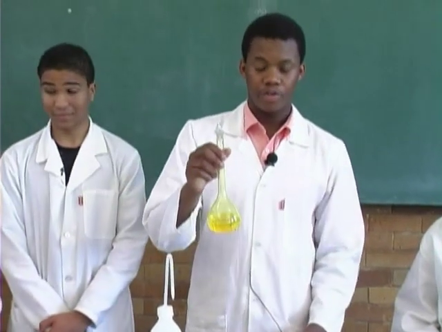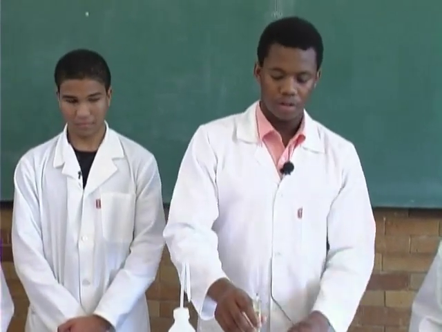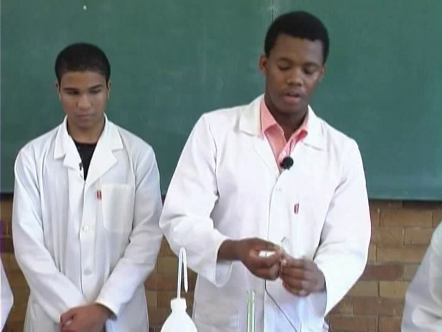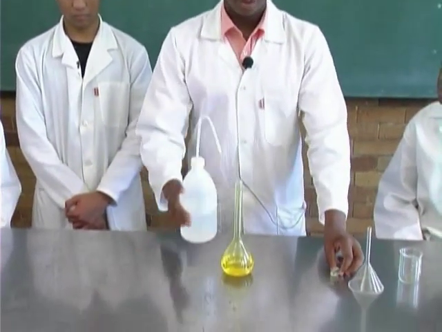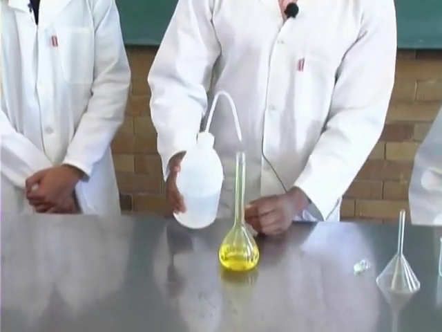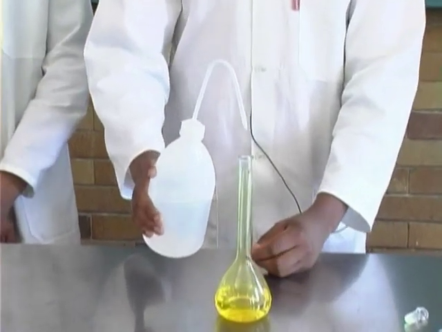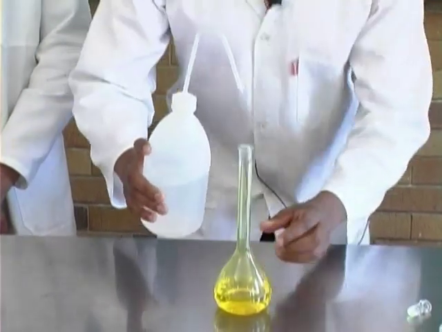Then we place the measuring flask on a horizontal surface, remove the stopper, and use the wash bottle to add water until the bottom of the meniscus is exactly in line with the mark on the neck of the flask.